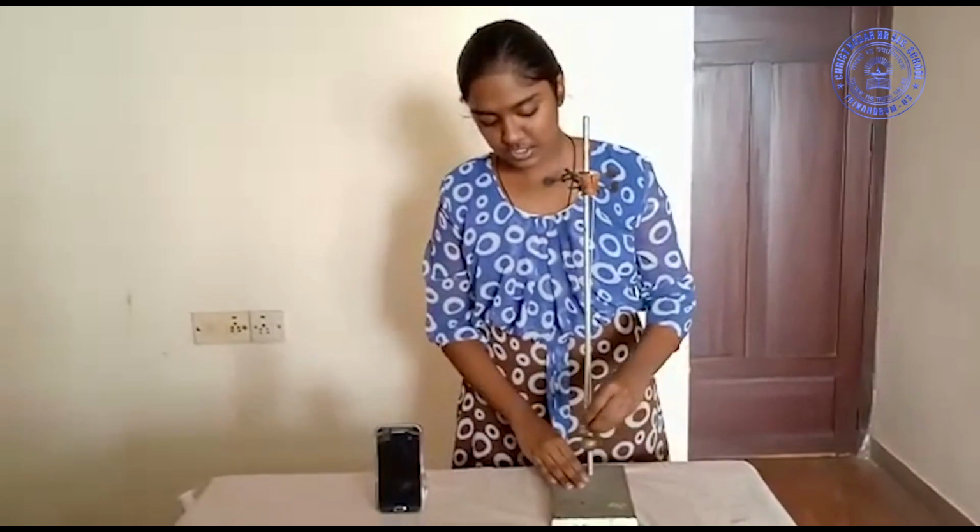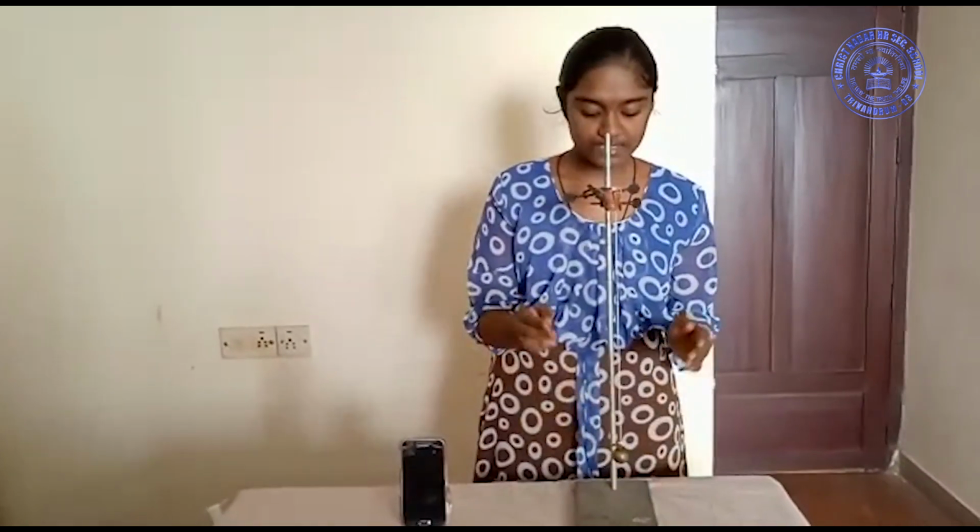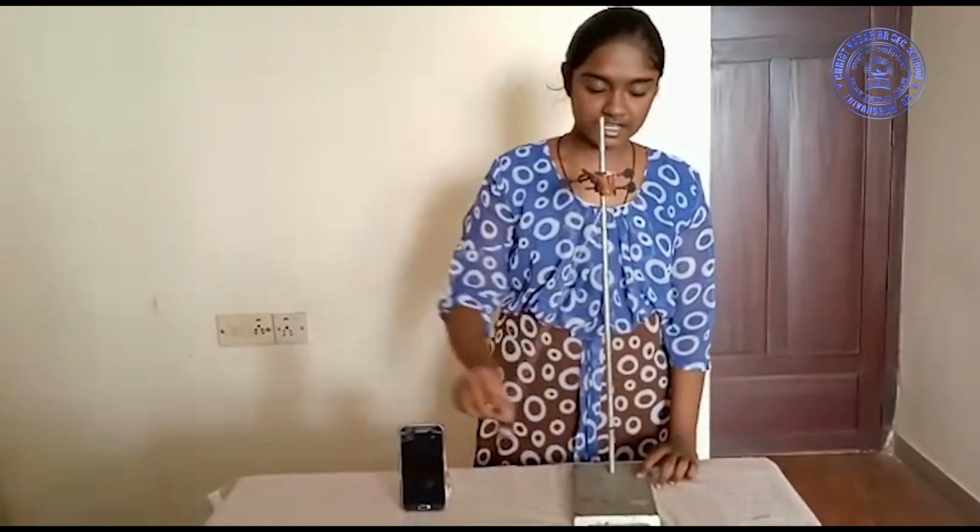And one oscillation means the to and fro movement of the bob. The time taken to complete one oscillation is called the time period. That is, when the bob is in position A, when it moves to B, when it moves to C and when it comes back to position A, this is termed as one oscillation. And the time taken to complete one oscillation is known as the time period.